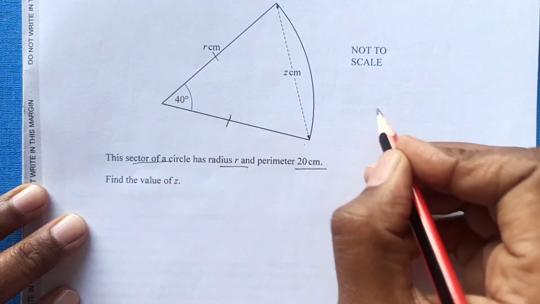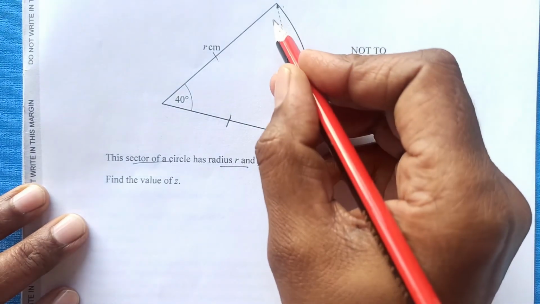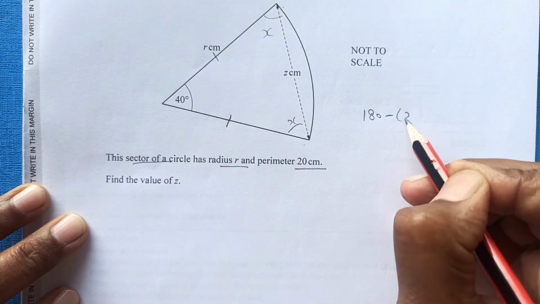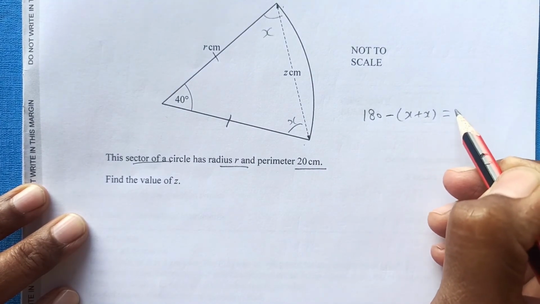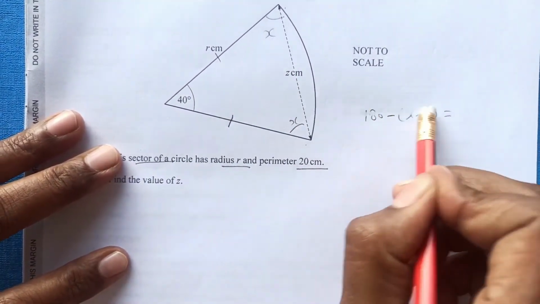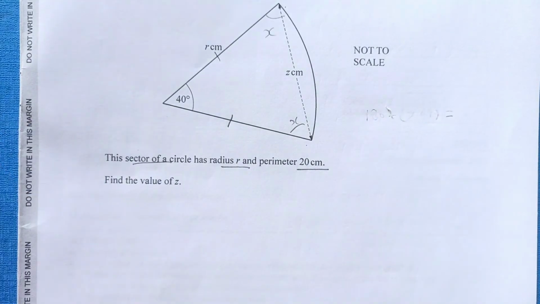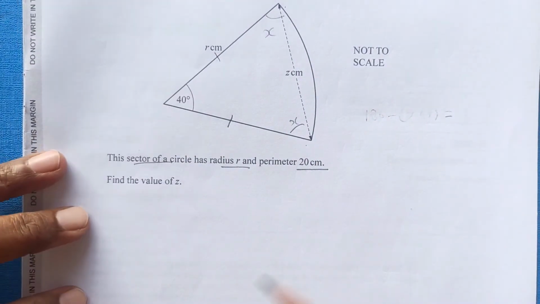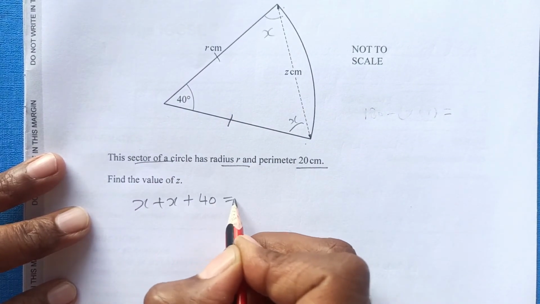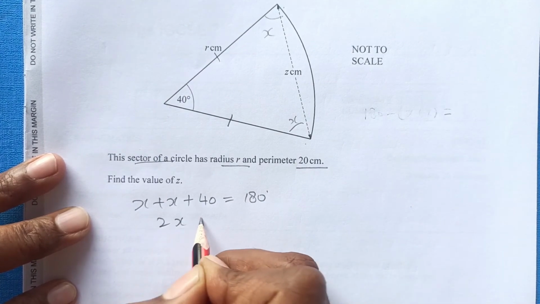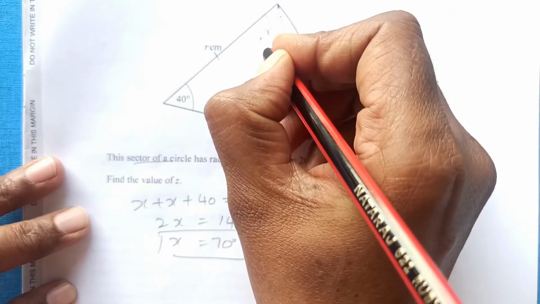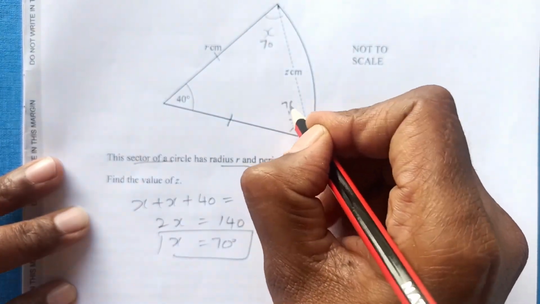Let's say this one is x, and this is also x. So we have x plus x plus 40 will be 180. So 2x will be 140. So x is going to be 70, right? So we got this as 70, and this is also 70.